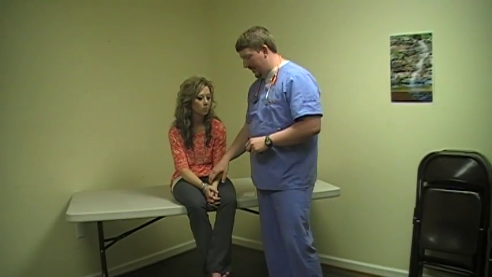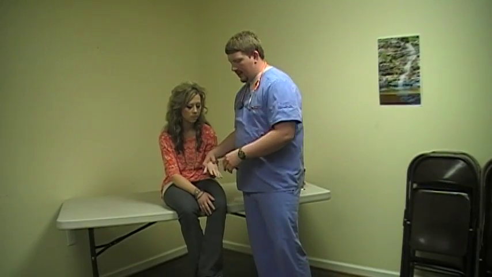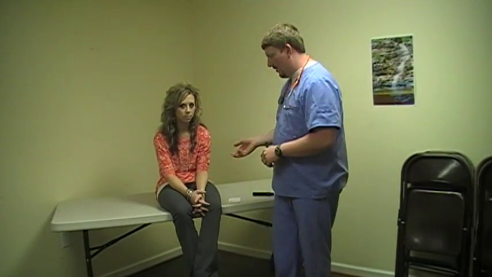Next we would look at the nail beds. Are they pink? Check cap refill. Is there any deformities in them? Which hers are all normal.